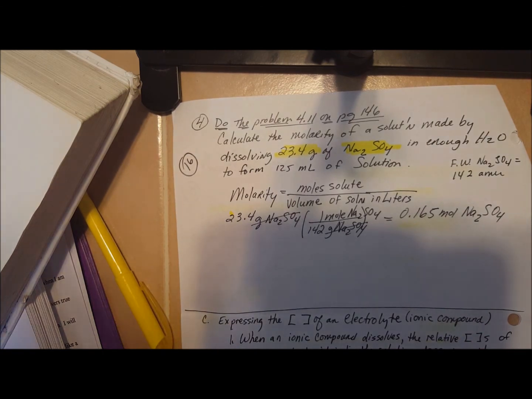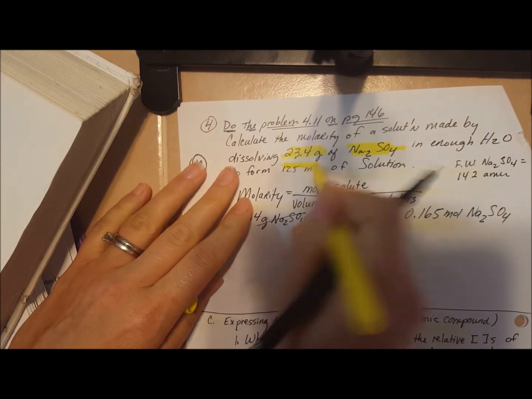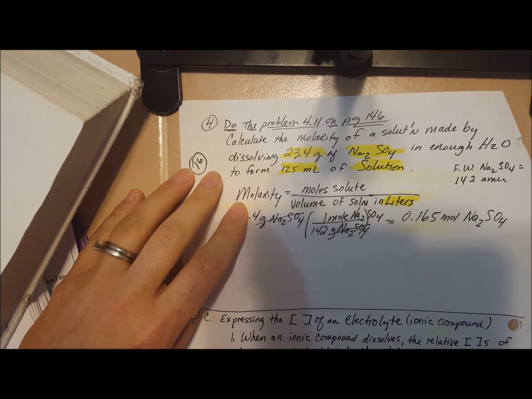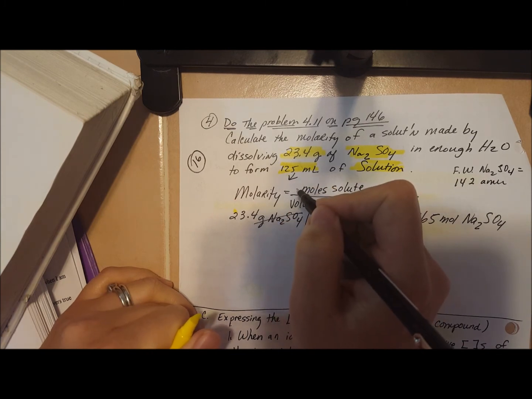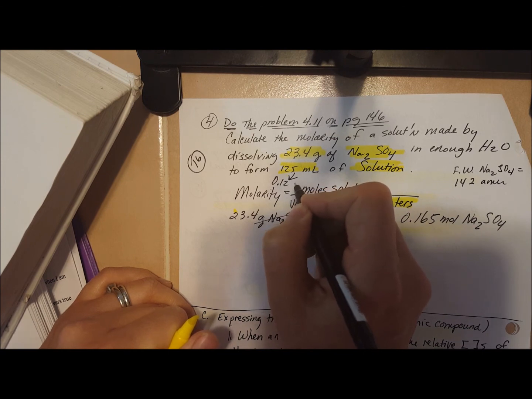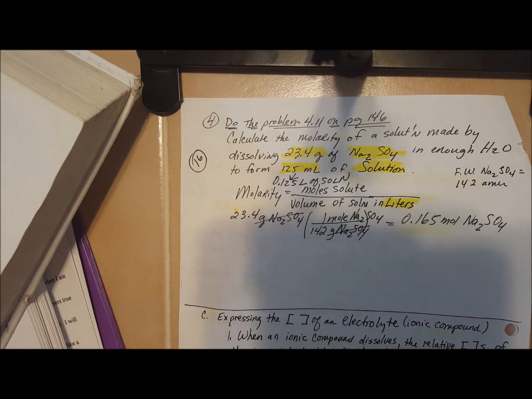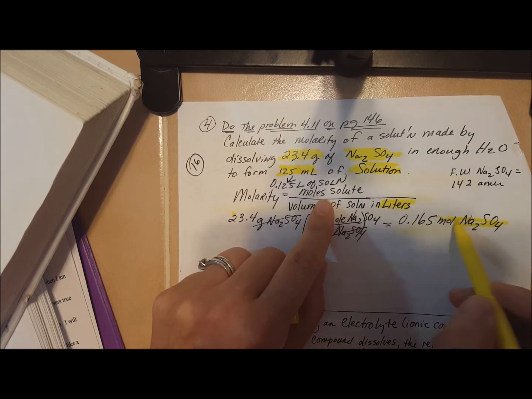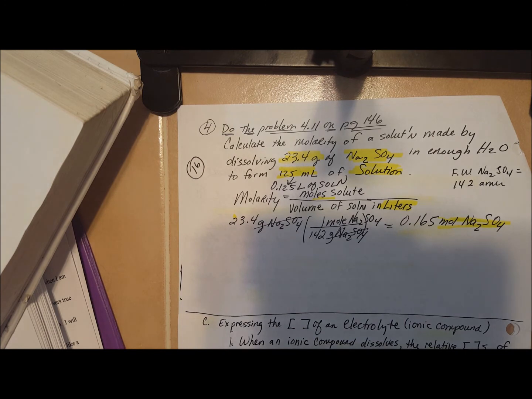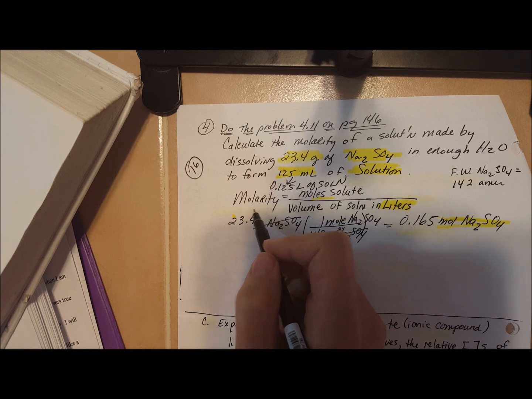Now, you have to convert the volume of the solution, which was given to you as 125 milliliters. Don't forget, because the equation calls for it, the solution has to be in liters. So you want to convert that from milliliters to liters. So you're going to want to just put that off to the side. It's 0.125 liters of solution. Okay, so now we have all of our values. We have our moles of solute, right? Moles of solute. And now we have our volume. And when we have the two factors here, we can now do the math to solve for molarity.